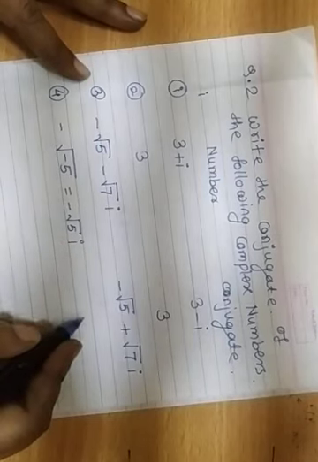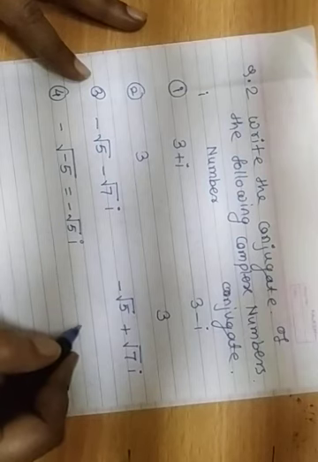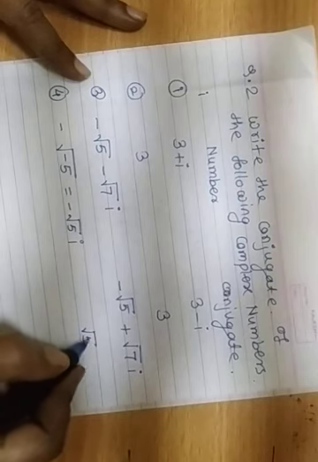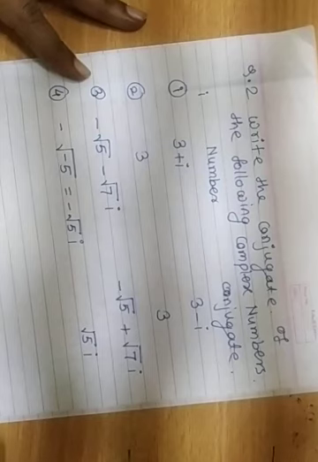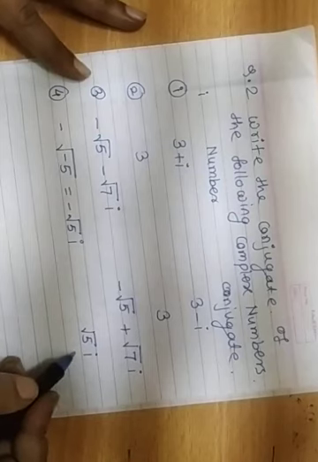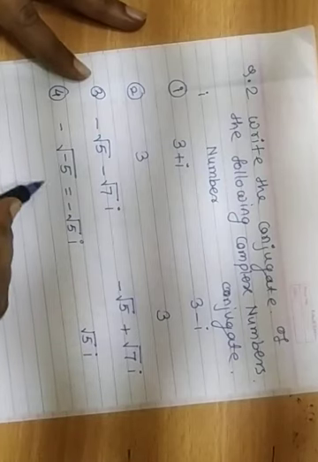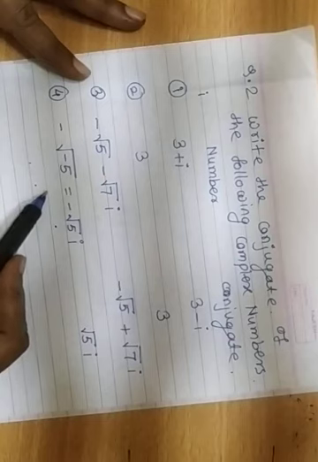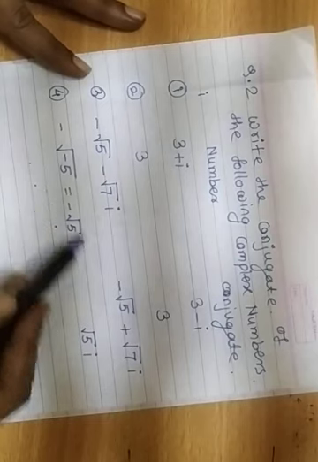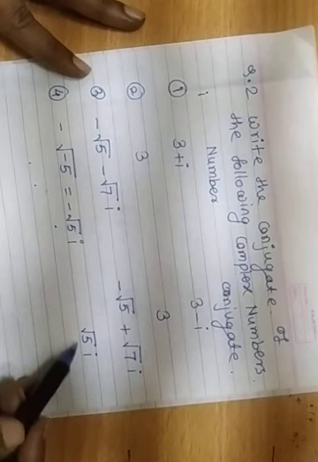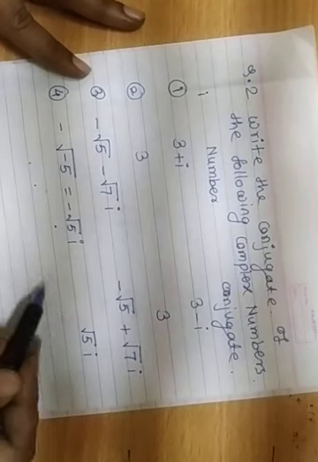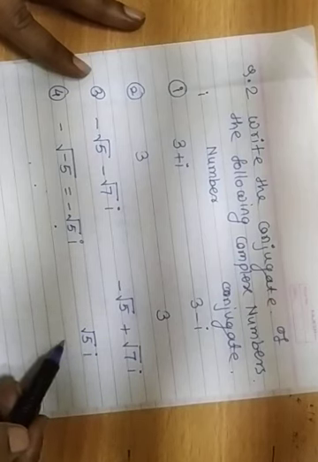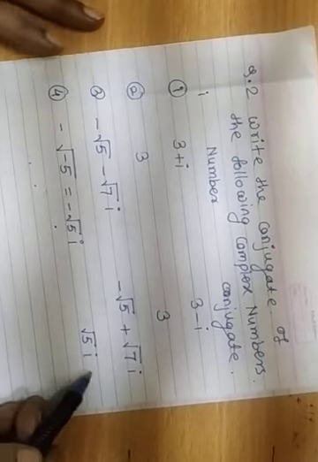The complex conjugate of this number is equal to plus root of 5 into i. There is no real part given in this complex number, only the imaginary part, and therefore the conjugate becomes plus root of 5 into i.